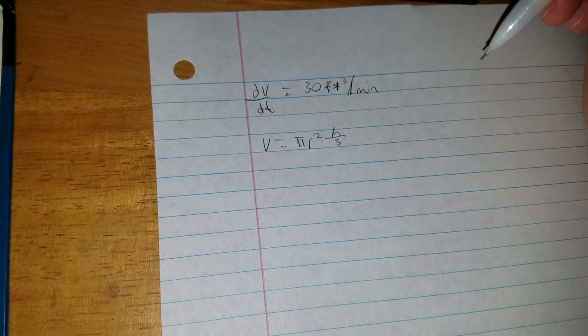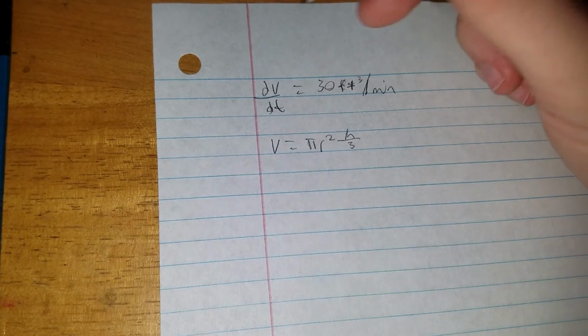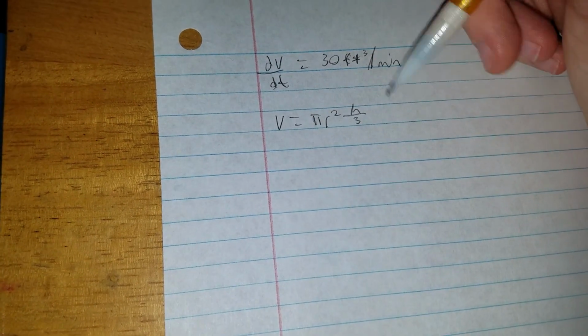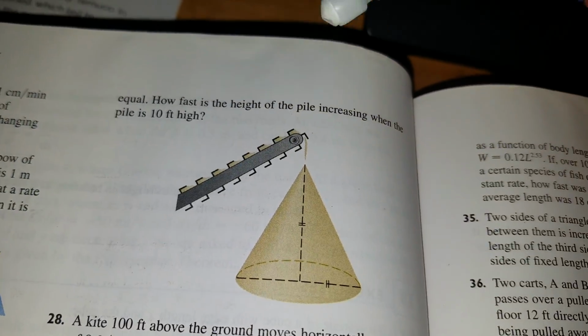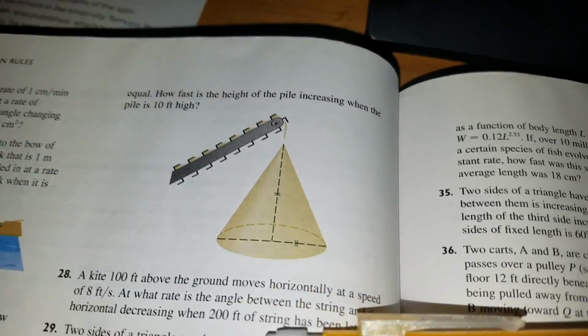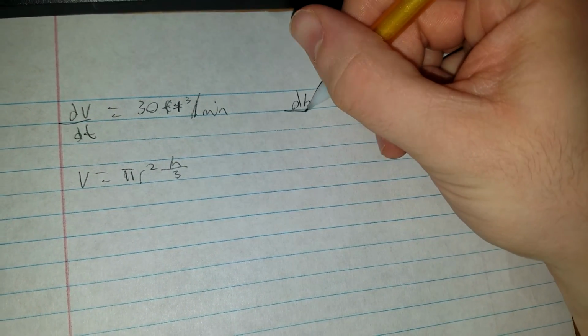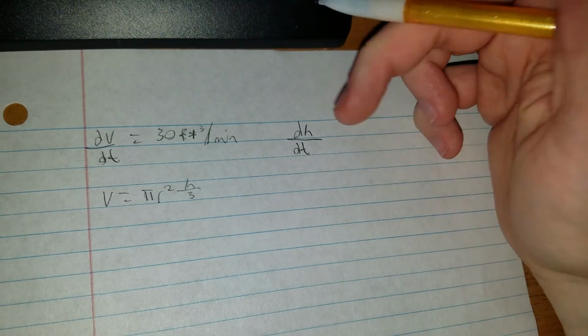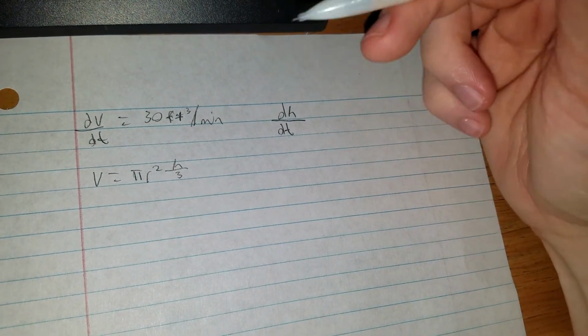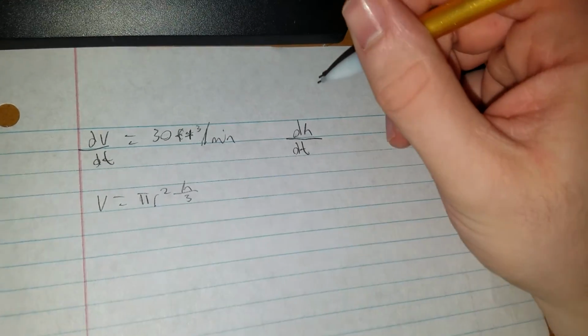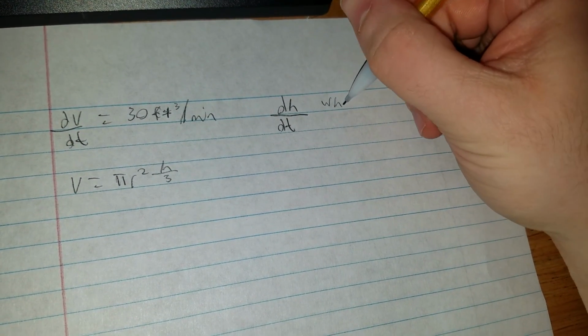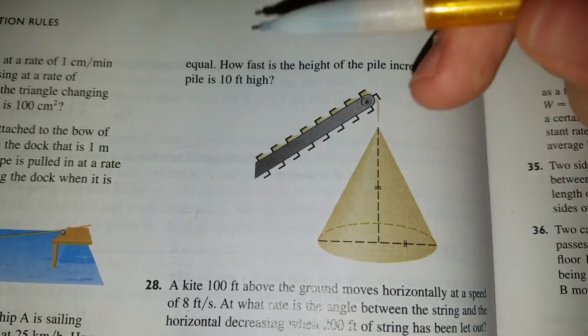Okay. So we have the volume formula, and we have the rate at which the volume is increasing. Now, the question is asking how fast the height of the pile is increasing when the pile is 10 feet high. So it wants the rate at which the cone's height is increasing, which would be dH over dt, how fast the cone's height is increasing relative to time. So we're solving for this when it's 10 feet high, so when h equals 10.